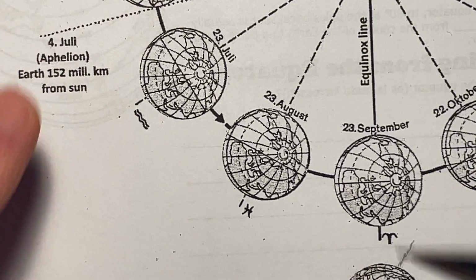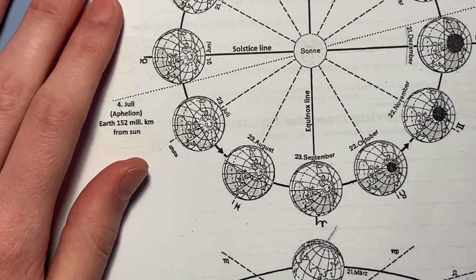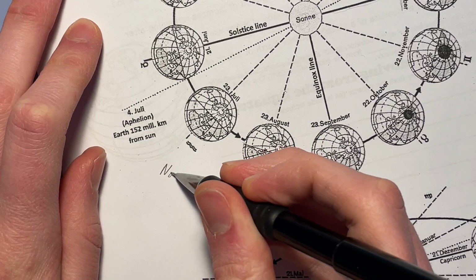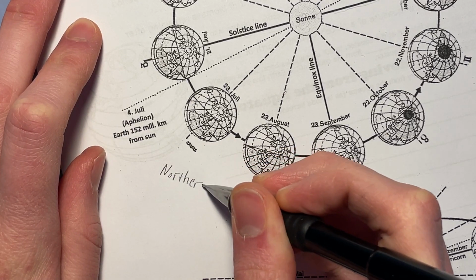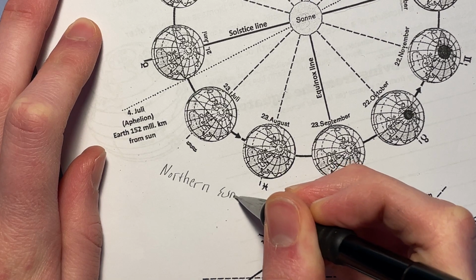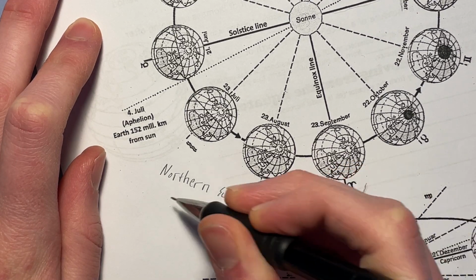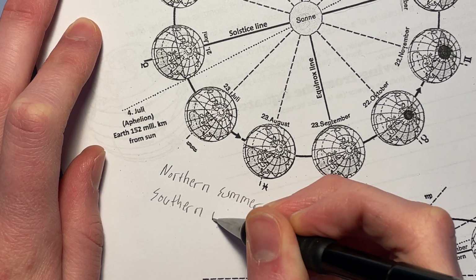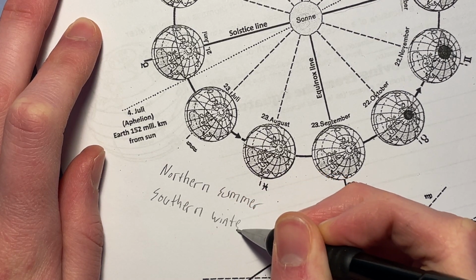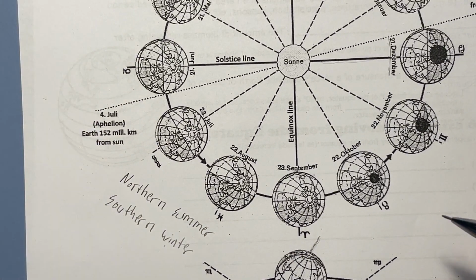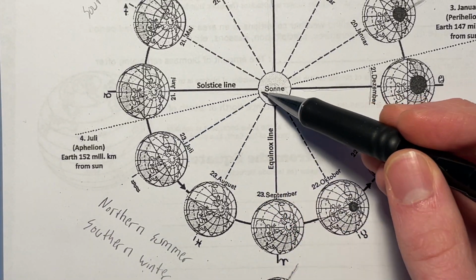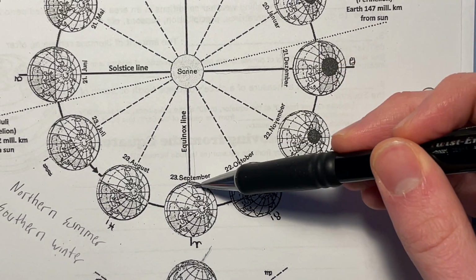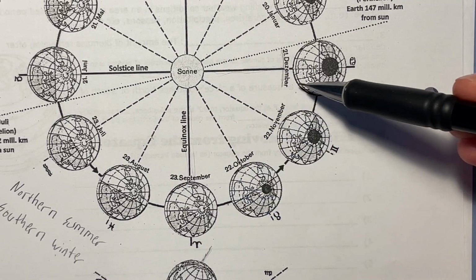yeah, at this point on this little quadrant here in our map of the orbit, okay, this is going to be the northern summer. And that's the same thing as the southern winter, because the southern hemisphere is pointed away from the sun. Okay, so that's kind of this quadrant right here. All right. And then we move here from September to December.